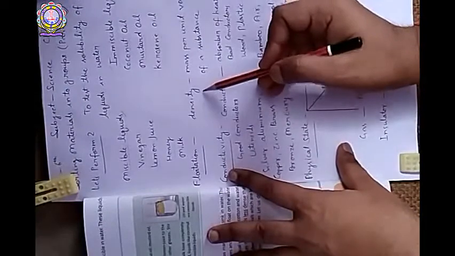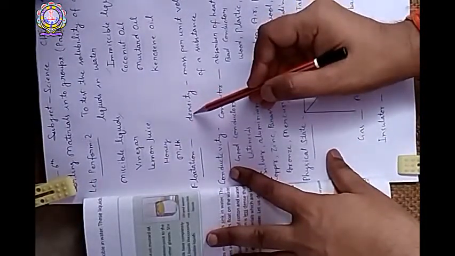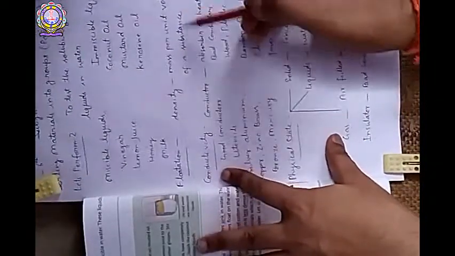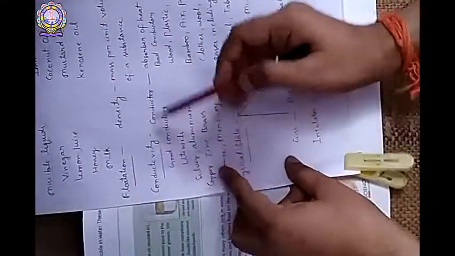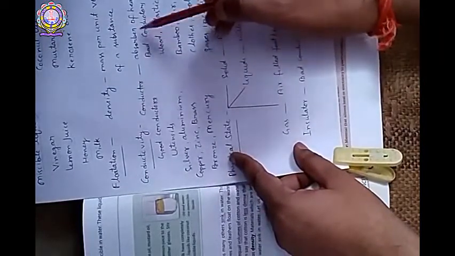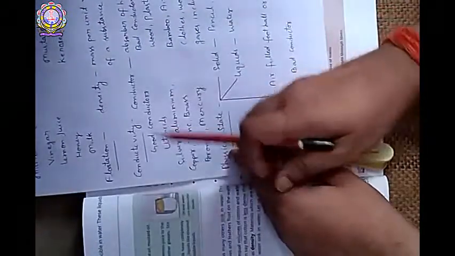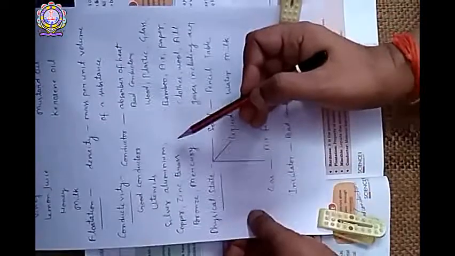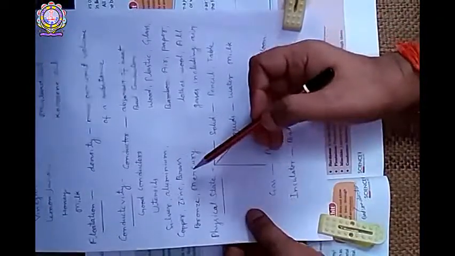So now look here, flotation. Here one word was given, density. Density means mass per unit volume of a substance. Next was conductivity. Conductor, the word was conductor. Conductor means absorber of heat. So there were two types of conductors, good conductors and bad conductors.